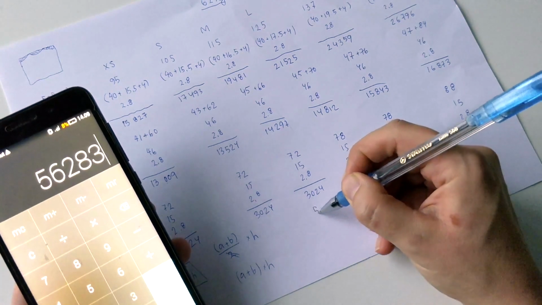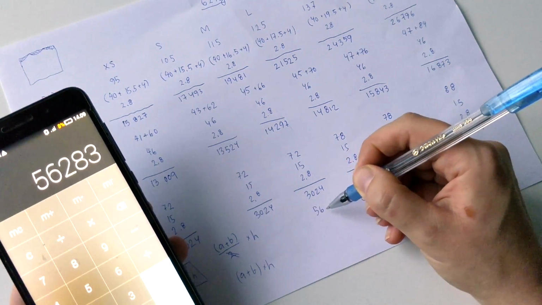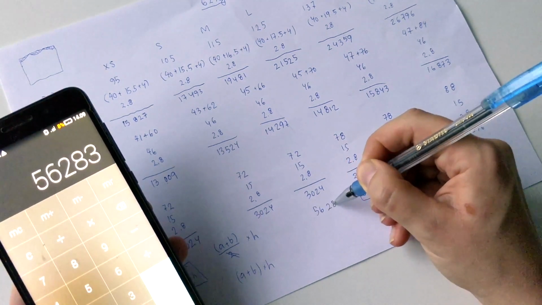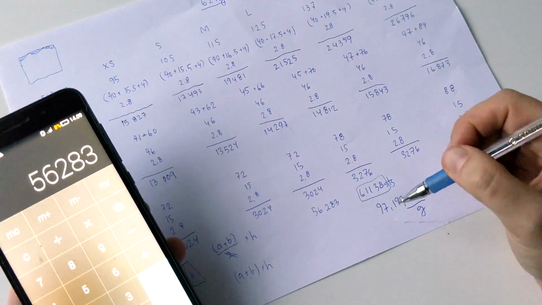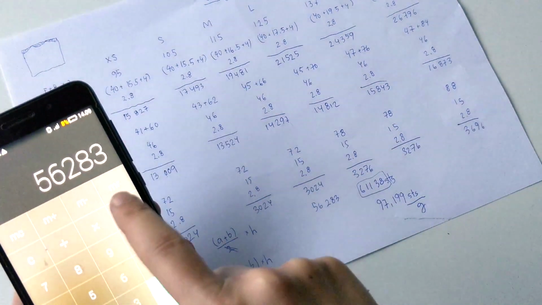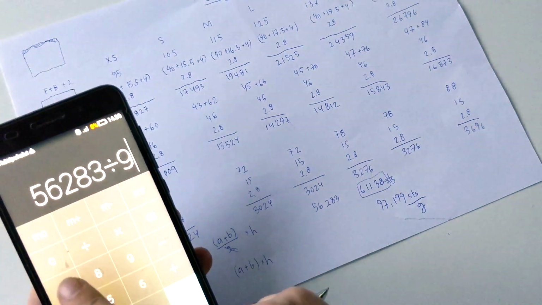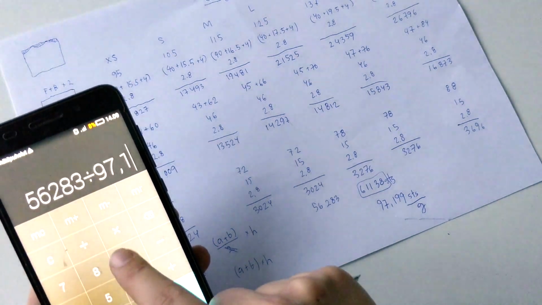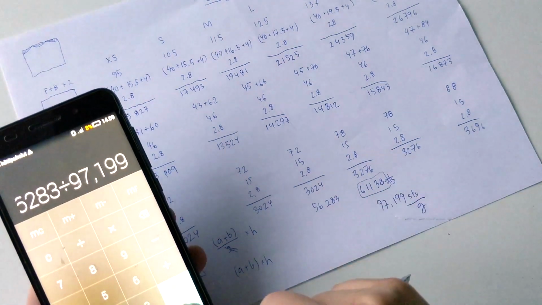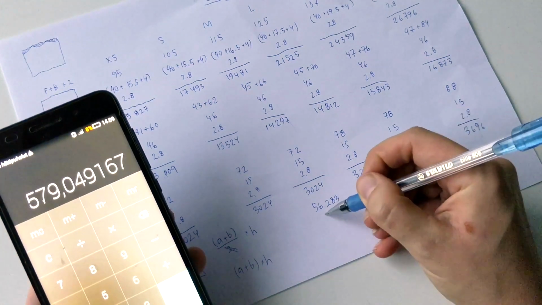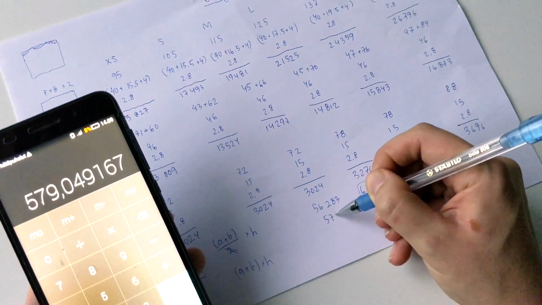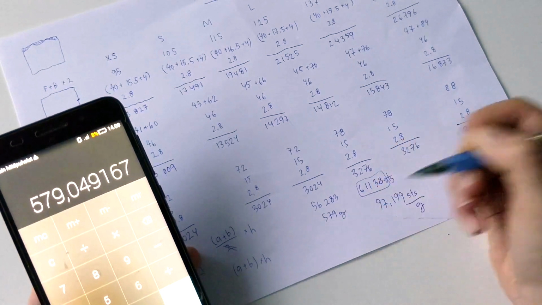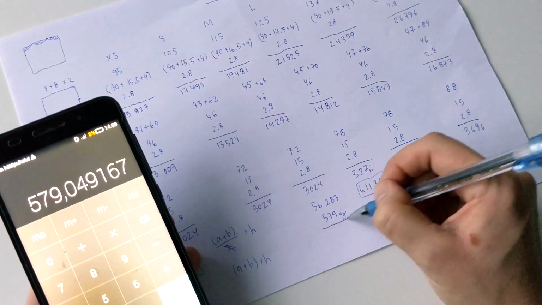So the whole number of stitches is 56,283. And if I now divide this by 97.199, this one, I will end up with 579, and this is grams at the moment.